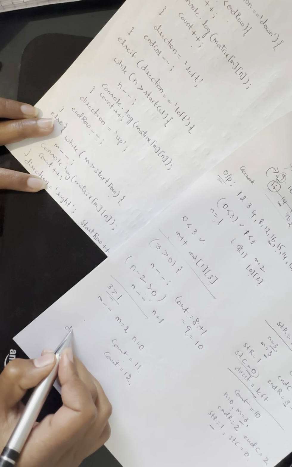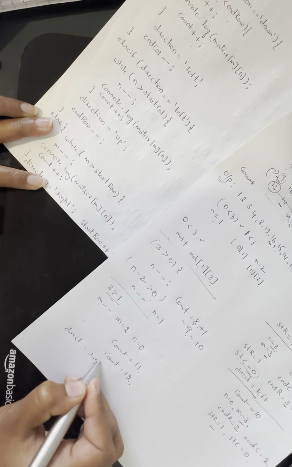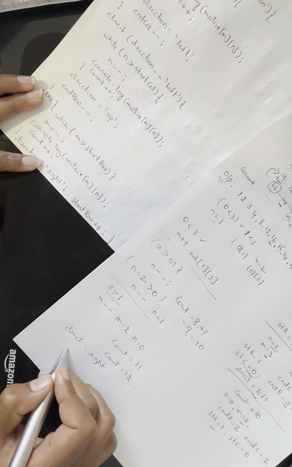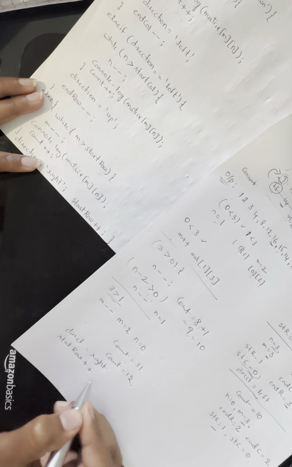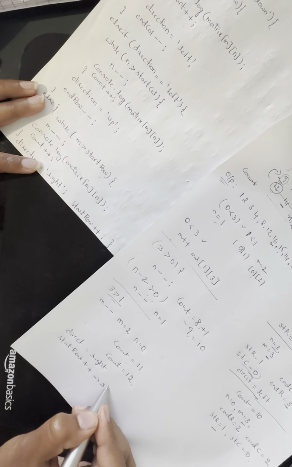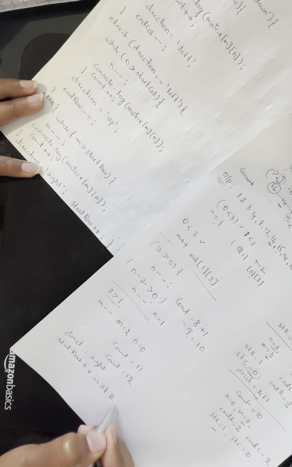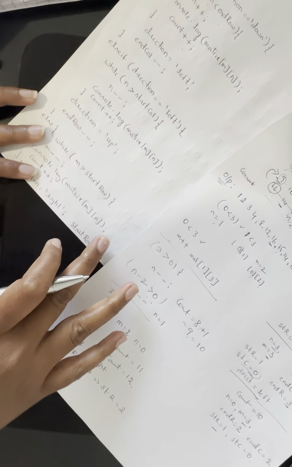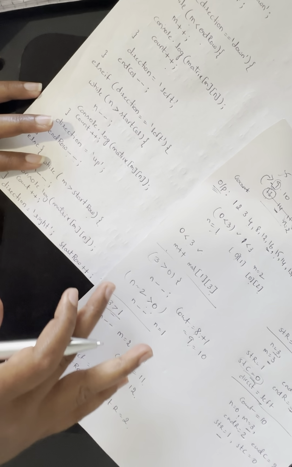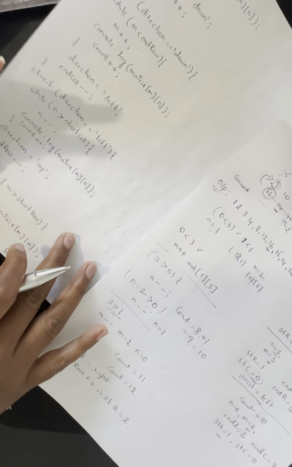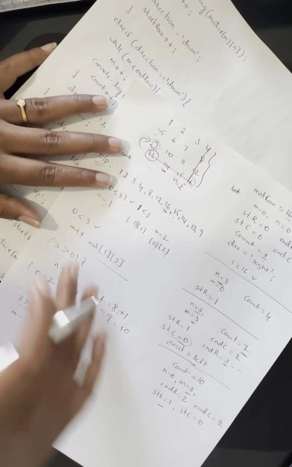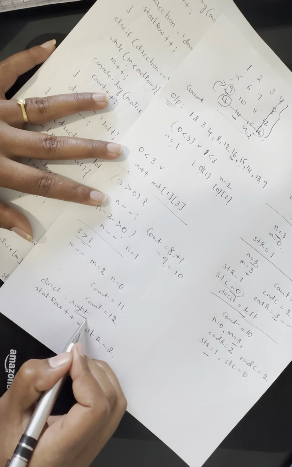we change the direction to right, and we'll increment the start row. So the start row will be 2, and then the direction here becomes right.